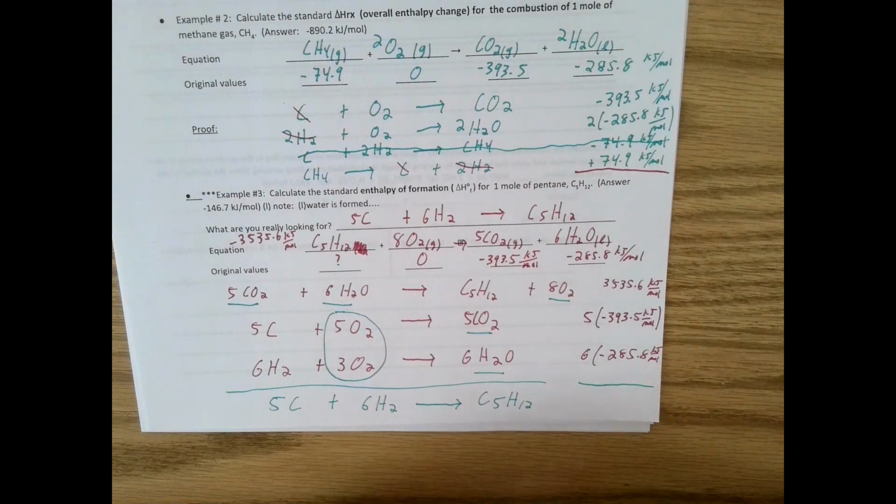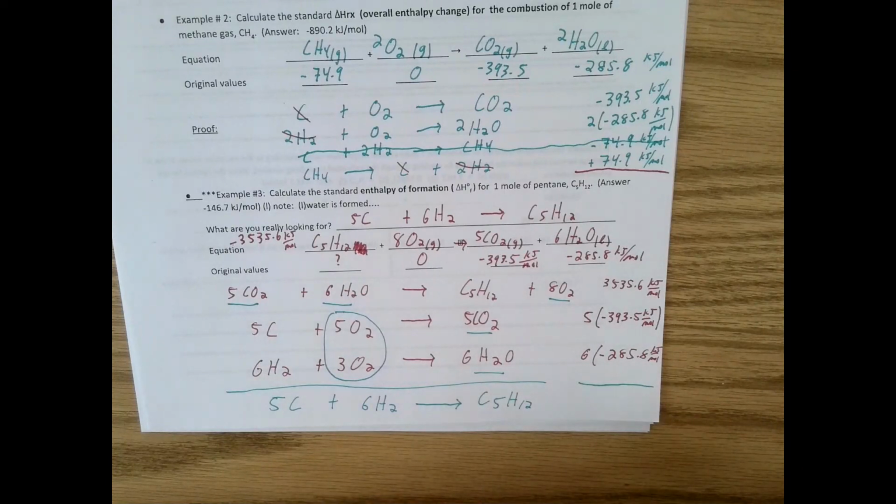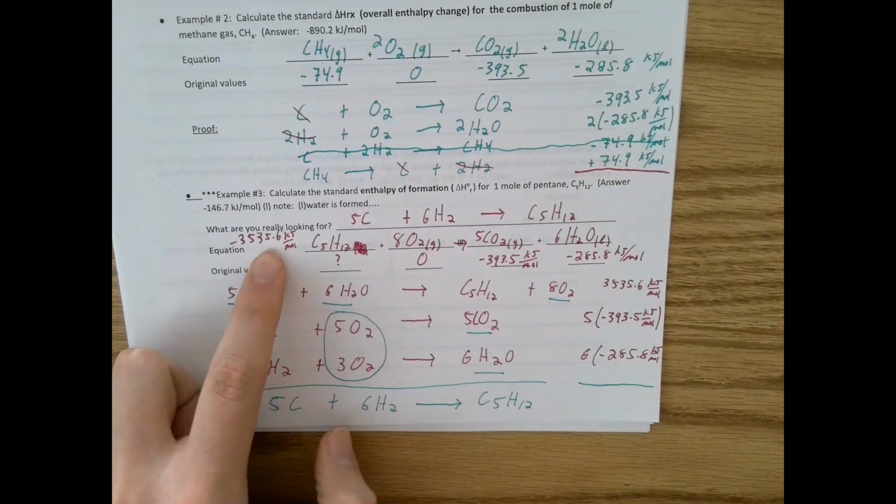Don't forget to multiply by 5 and by 6. And your units are going to be what? Kilojoules per mole. When you add and subtract, they don't cancel, okay? The enthalpy of combustion table. Okay.